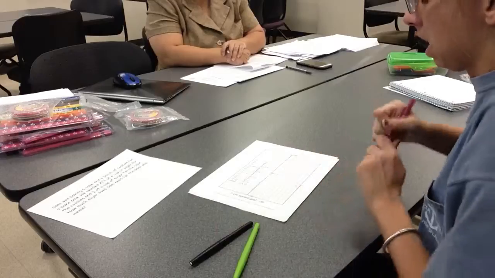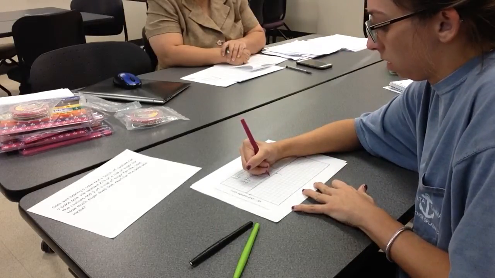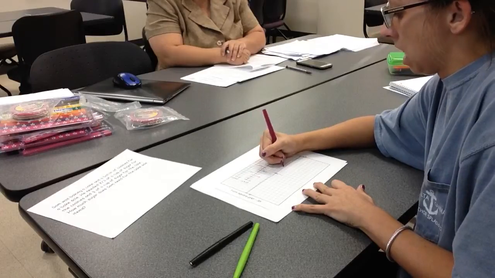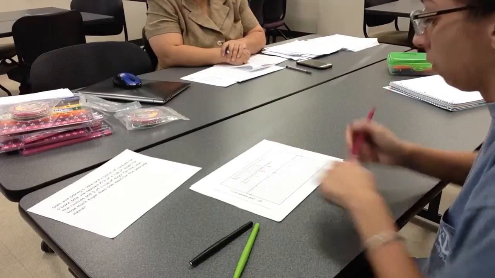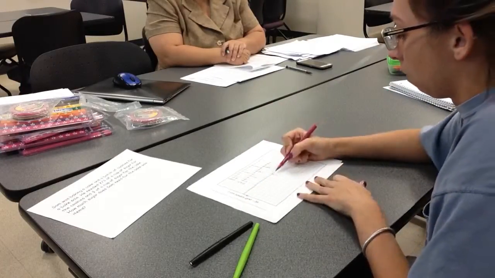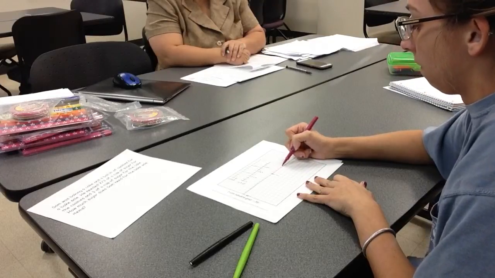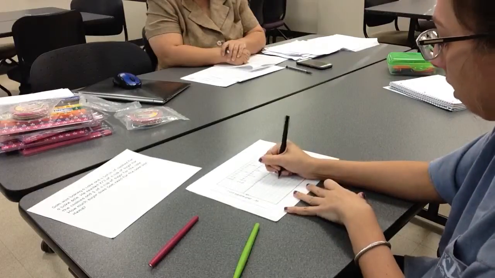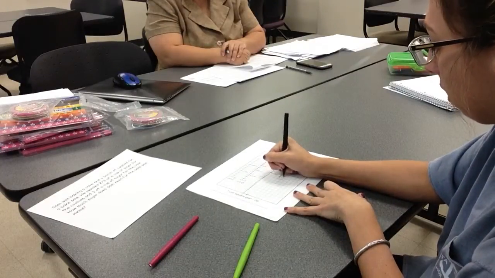And then we need 9/12: 1, 2, 3, 4, 5, 6, 7, 8, 9. And so we have 1 and then 1, 2, 3, 4, 5/12, giving us once again our answer of 1 and 5/12.